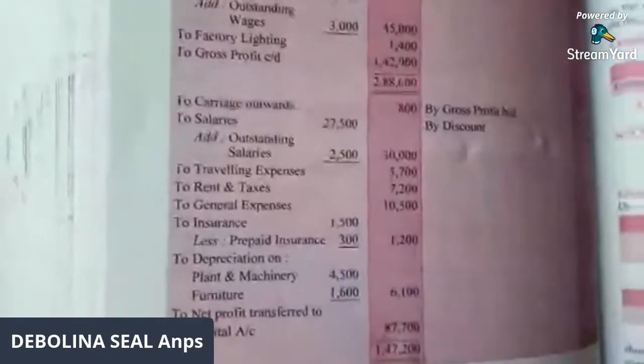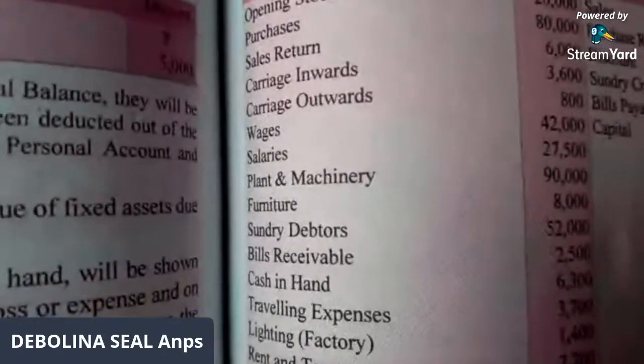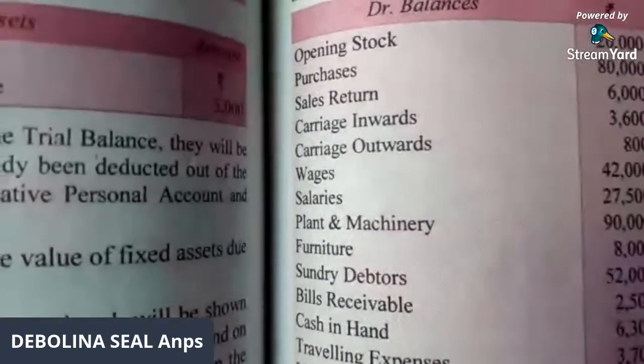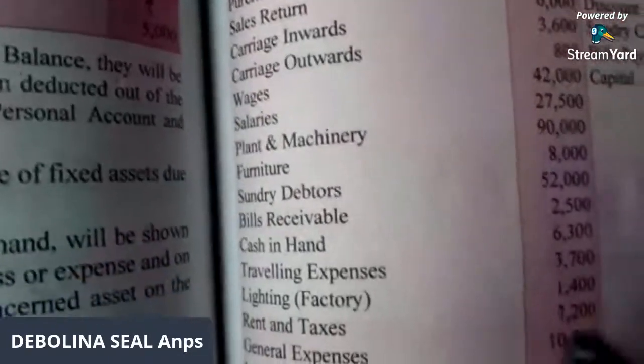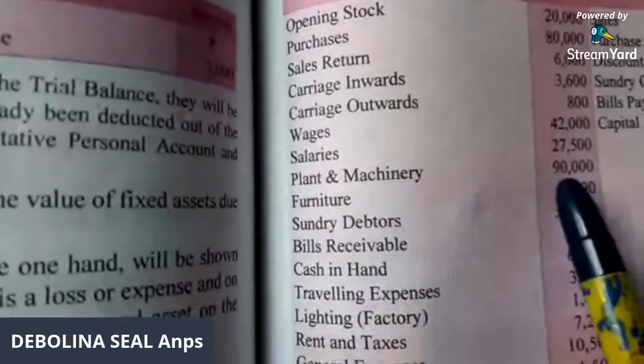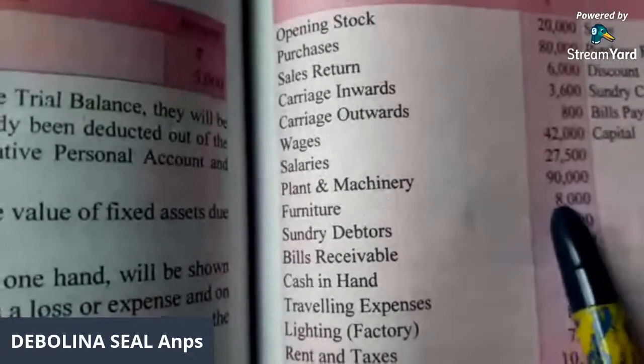And depreciation, how we are going to calculate? Look at the sum. What is given? Plant and machinery. So depreciation we are going to calculate on plant and machinery. How much is the plant and machinery? The amount given is 90,000. So on this we are going to charge depreciation, and furniture is 8,000.